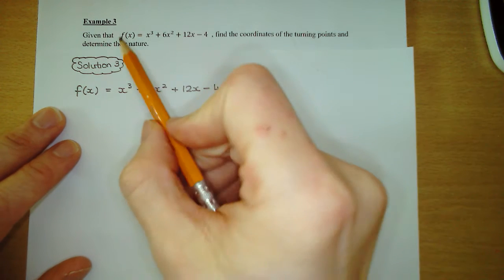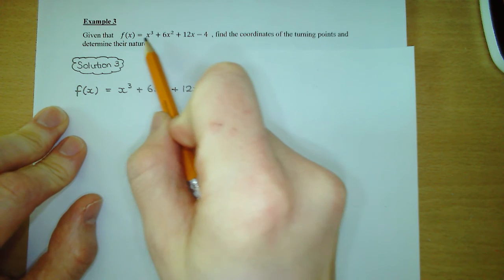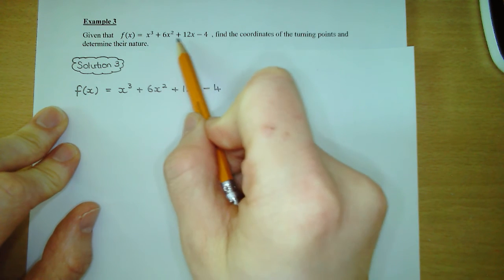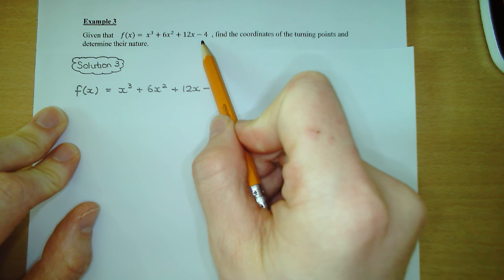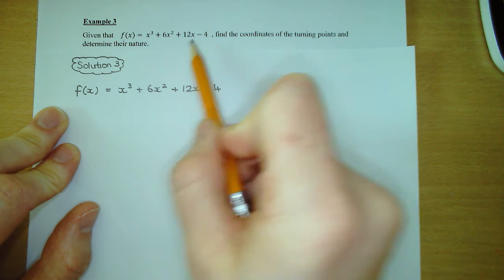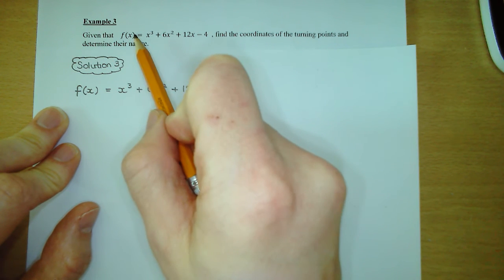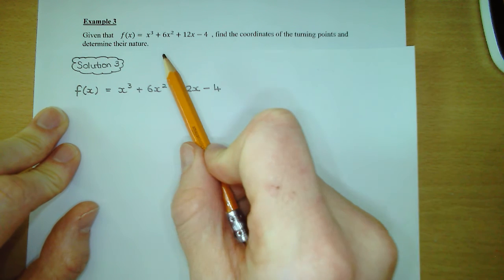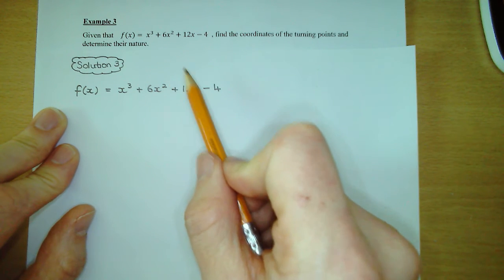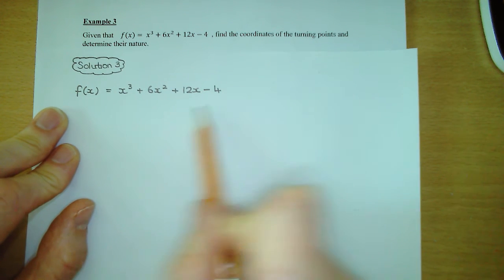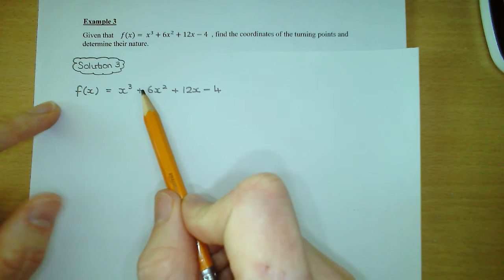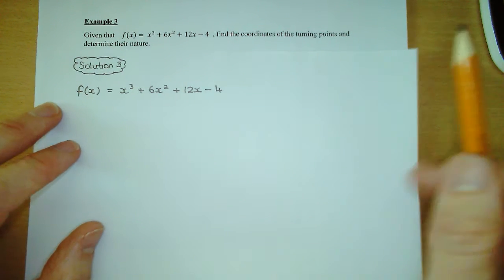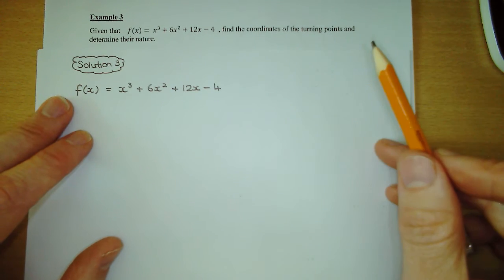Okay, example 3. It gives us f of x equals x cubed plus 6x squared plus 12x minus 4. So it's given us the curve, but it's just used f of x instead of y. And it says find the coordinates of the turning points and determine their nature. So the first step, as always, is the curve ready for differentiation? It is. So the first thing we've got to do is get the general gradient.